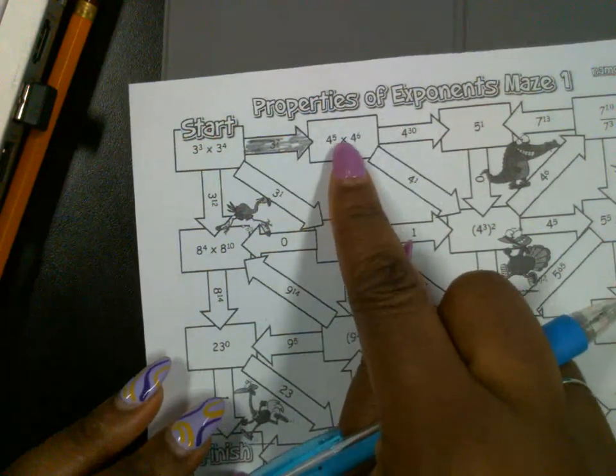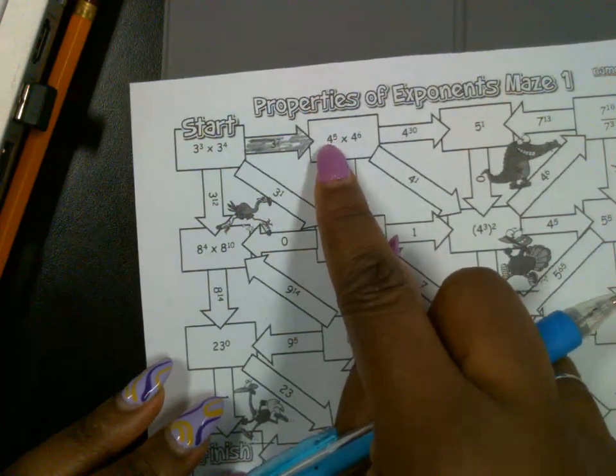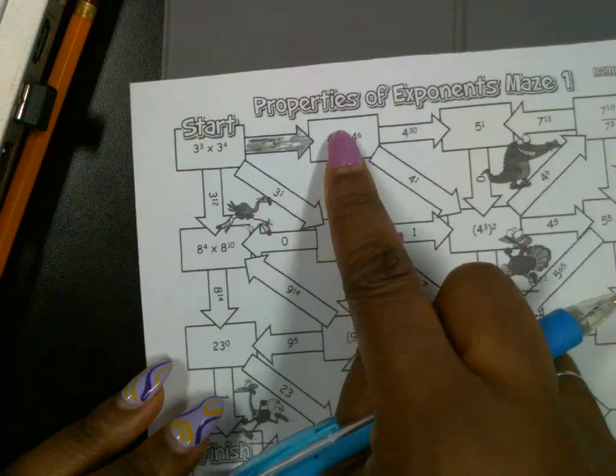Let's do this one. We're going to add the exponents again. We're multiplying. So this is saying 4 is being multiplied 5 times here.